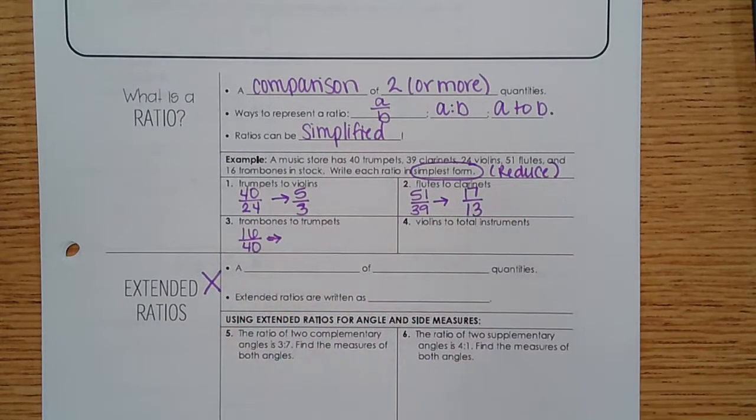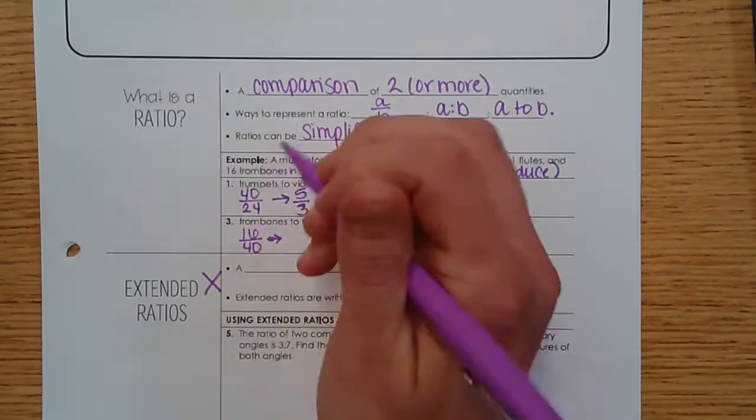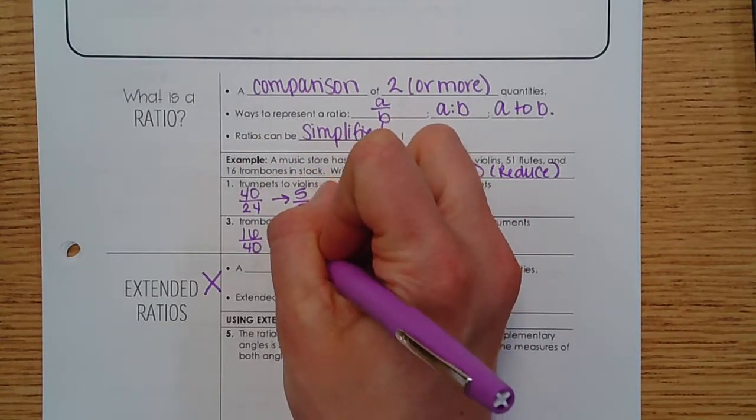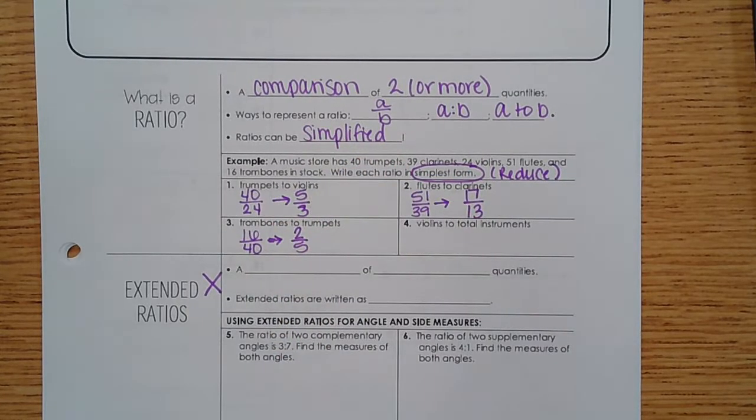Again, I see 16. I know that 2 goes in there, but there's probably a bigger number. 4 goes in there. Let's check, is there a bigger number? Yes, 8 goes in there. 8 goes into 16 twice. 8 goes into 40 5 times, so it's 2 to 5.